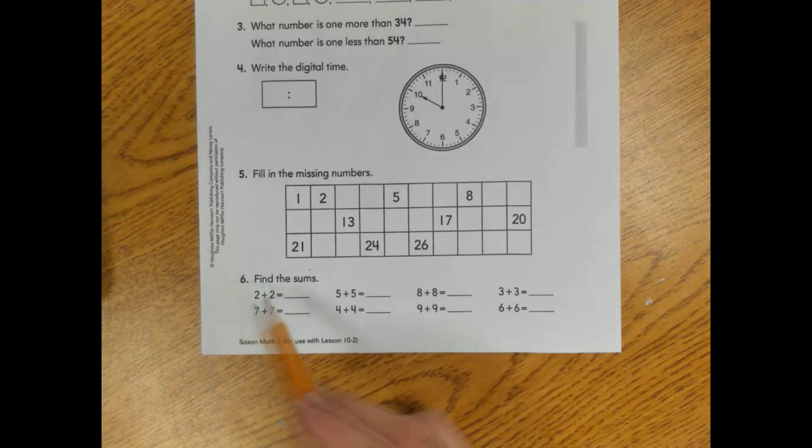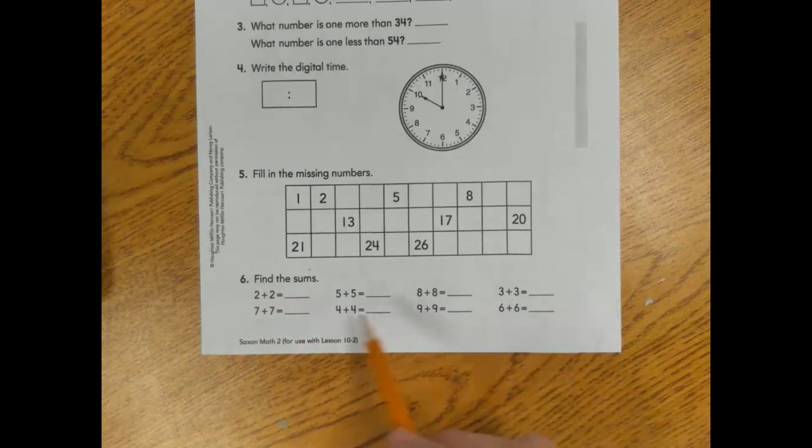Number 6. Find the sums. If you don't remember, the sum is the answer you get from adding numbers together. That's what the sum is. So you're going to find me the sum for these problems.